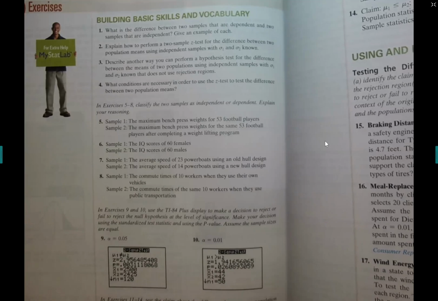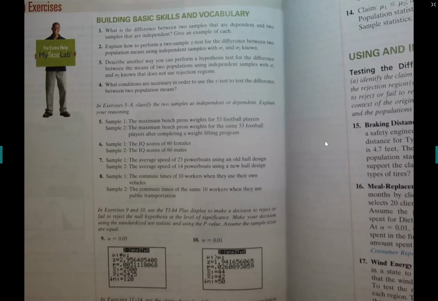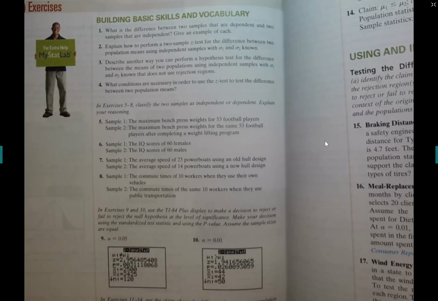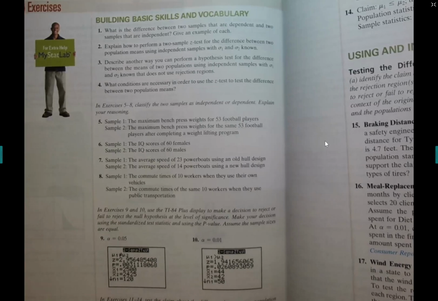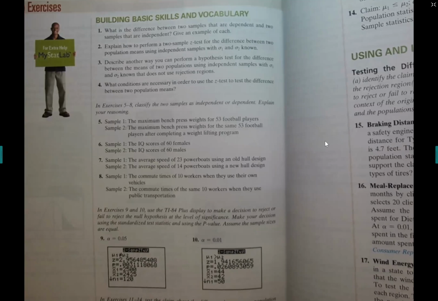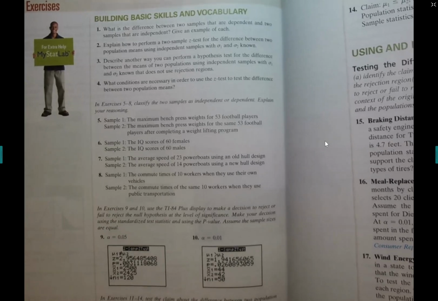Number 6: the IQ scores of 60 females, the IQ scores of 60 males. What do you guys think? Males, females, different. So would you guys agree they are independent? Yes. Number 7 and 8: the average speed of 23 power boats using an old hull design, and the average speed of 14 power boats using a new hull design. So what do you guys think of number 7?